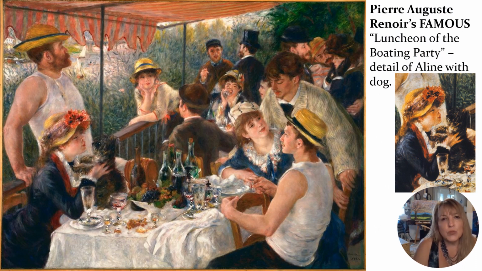This is Pierre-Auguste Renoir's famous Luncheon of the Boating Party, and this has a detail of Aileen. She's the one that's holding the dog. And Aileen, he ultimately marries. His child was a number of years old before they got married, so that was rather shocking for that time period. But Aileen, he was married to for a very long time. And even though he was much older than her, she ended up dying in her 50s, unfortunately. And he was really upset about it.